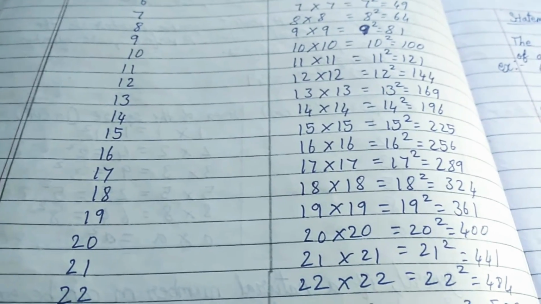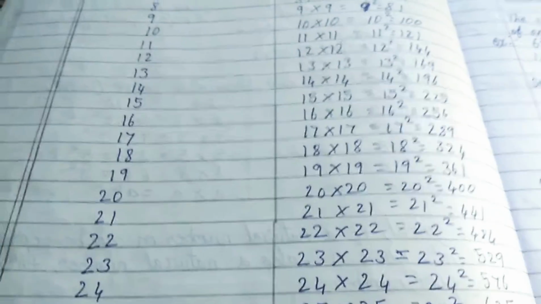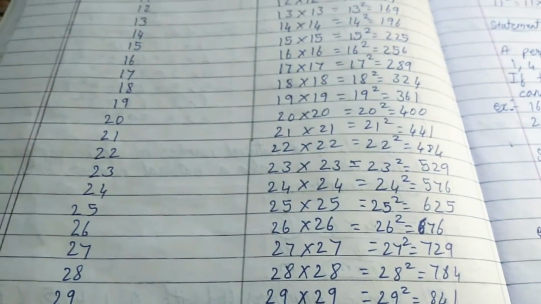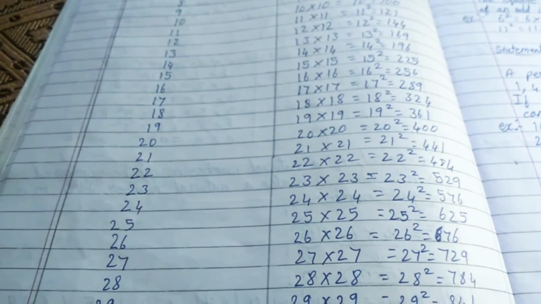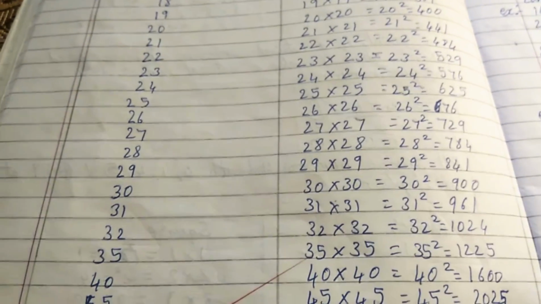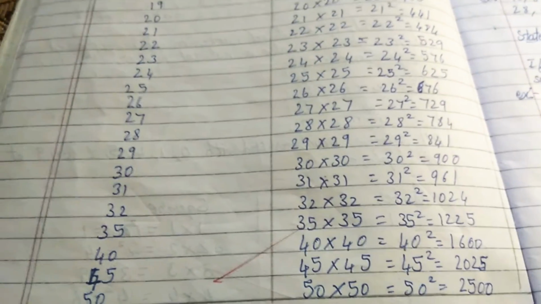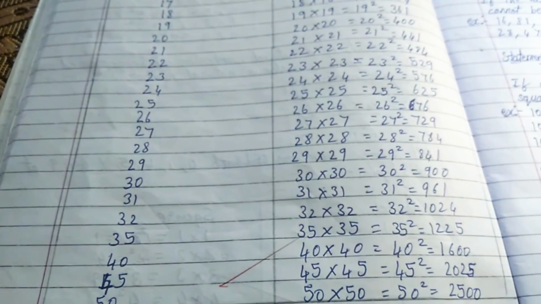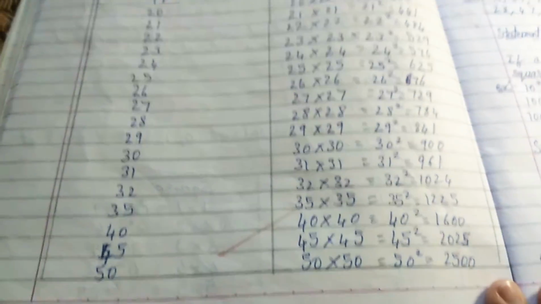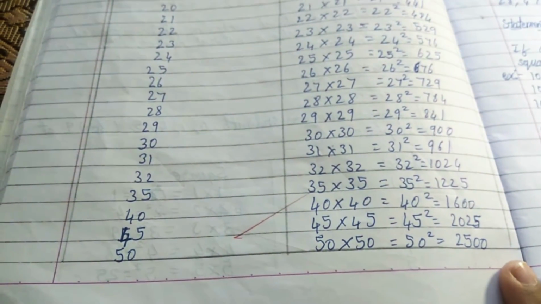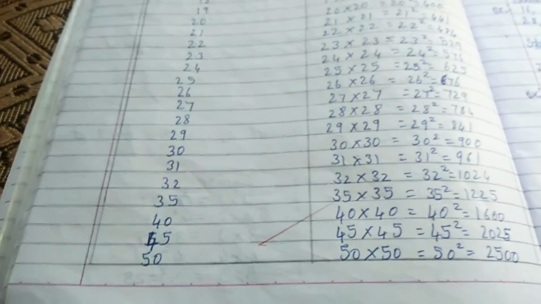19 square 361, 20 square 400, 21 square 441, 22 square 484, 23 square 529, 24 square 576, 25 square 625, 26 square 676, 27 square 729, 28 square 784, 29 square 841, 30 square 900, 31 square 961, 32 square 1024, 33 square 1089, 34 square 1156, 35 square 1225, 40 square 1600, 45 square 2025, 50 square 2500.